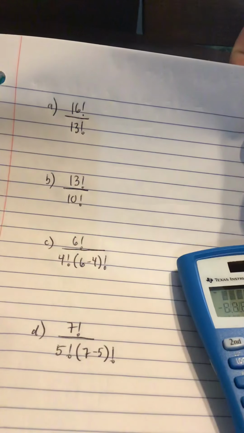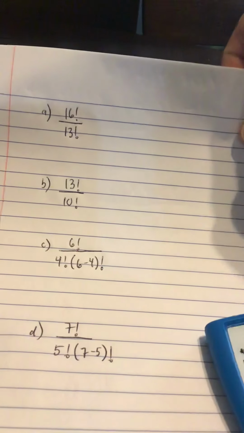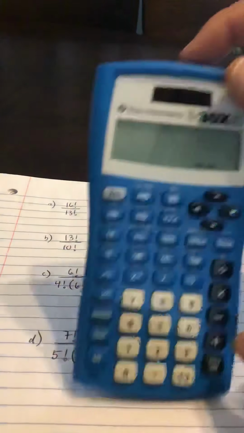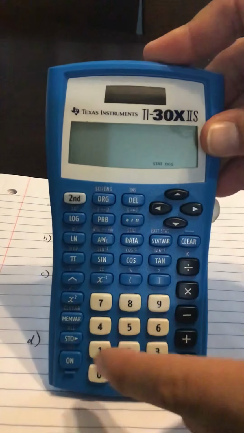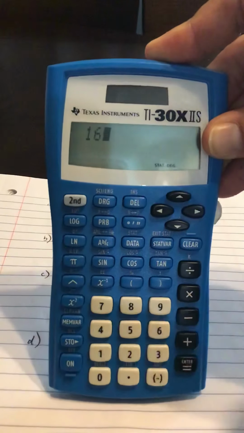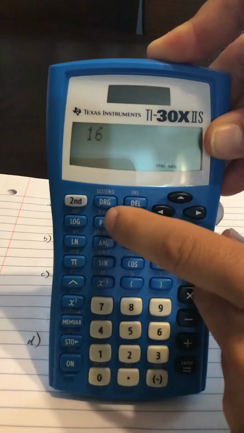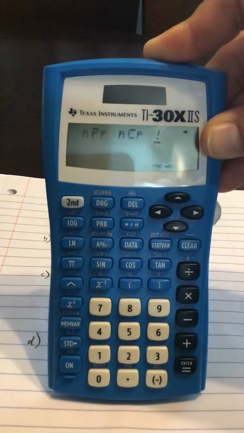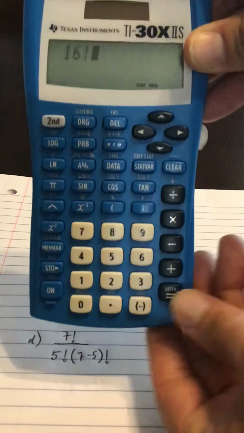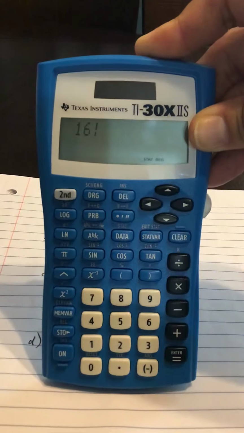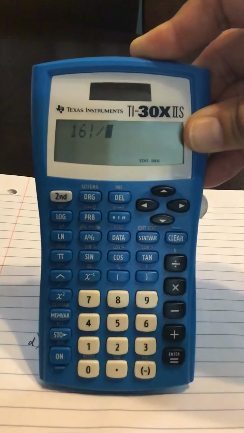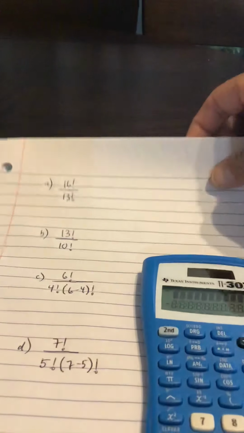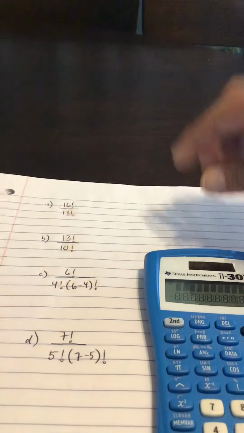You can see we have a fraction. On the top it's 16 factorial, and on the bottom is 13 factorial. We're going to use our calculator and put it just like that. So you put your number first, 16. You hit this PRB button. You go to the right, factorial. You hit equals, and that's your top. Now you hit the fraction line, which means division. Now you put the bottom number. Once again, the bottom number was 13 factorial.